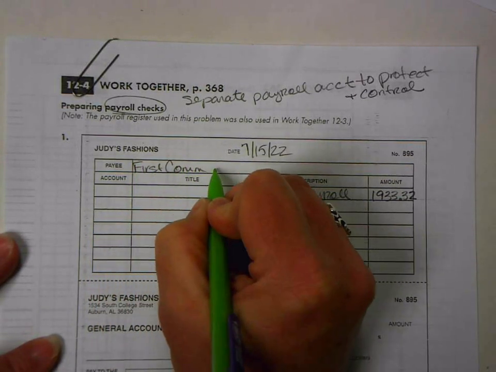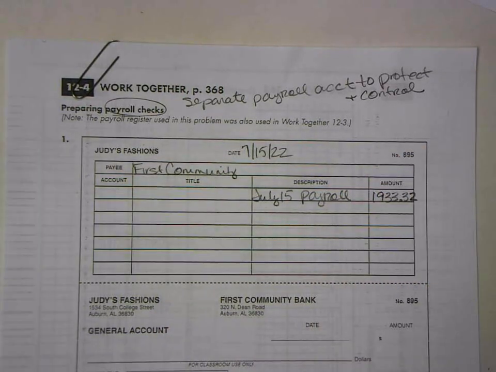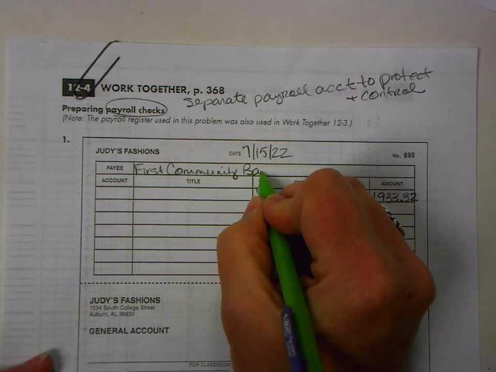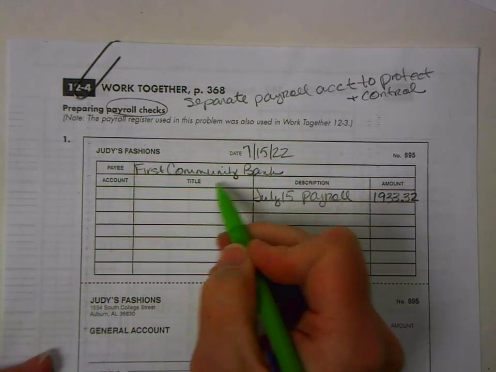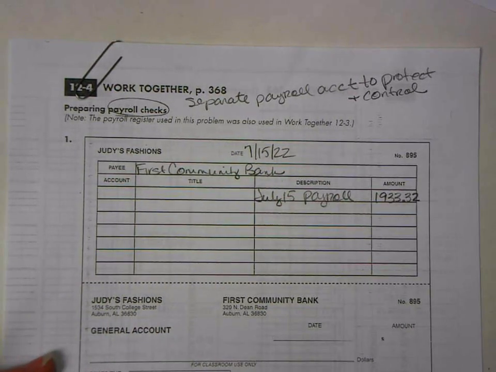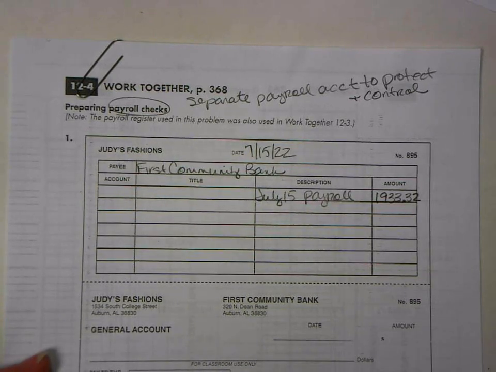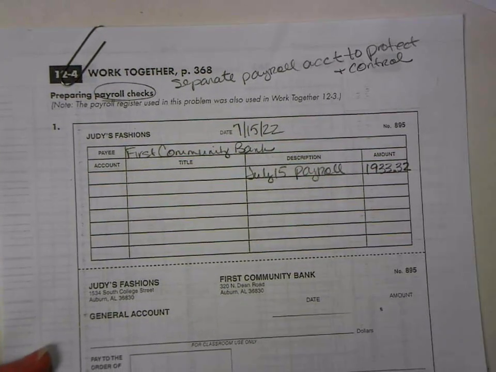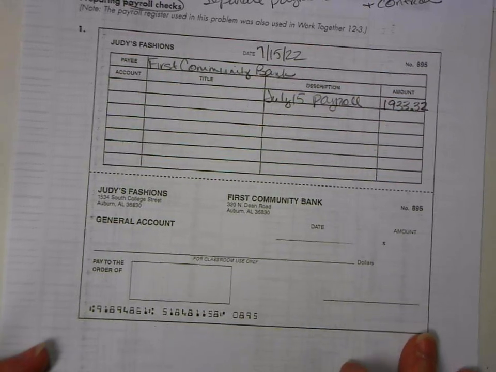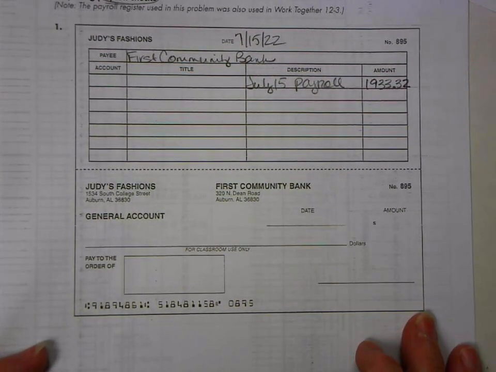This is a little weird. We are writing a check, but we're doing more of a transfer. So we're actually paying the First Community Bank, but to our payroll account. Okay, so we'll note that down here. I don't love the way that they lay this out, but we're just going to go with it.